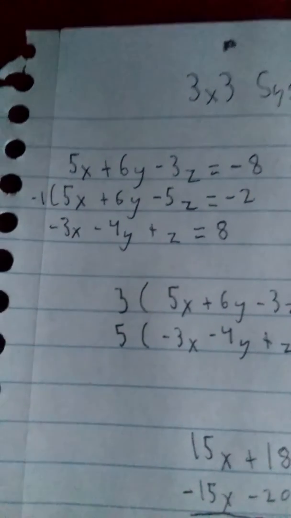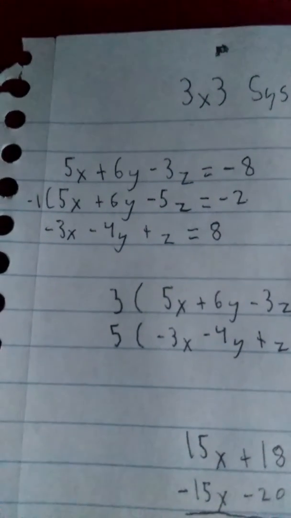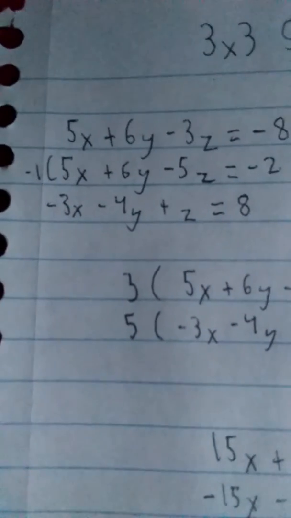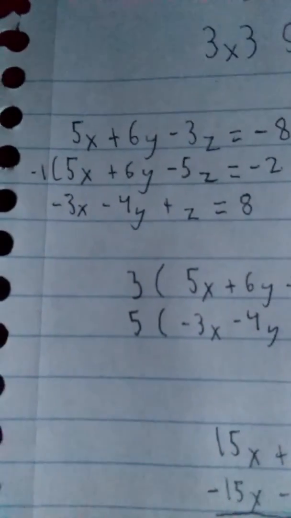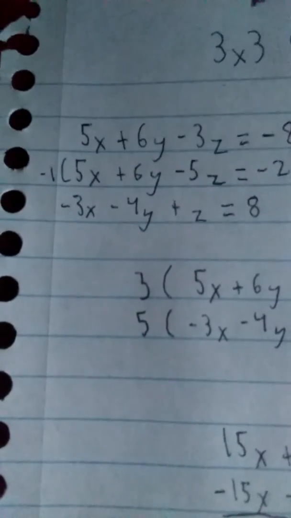So looking at the third equation, we already know what z is and what y is. Z being negative 3 and y being negative 2. So you can simply just plug in those numbers for y and z and solve the equation. So you should get something that looks like this.